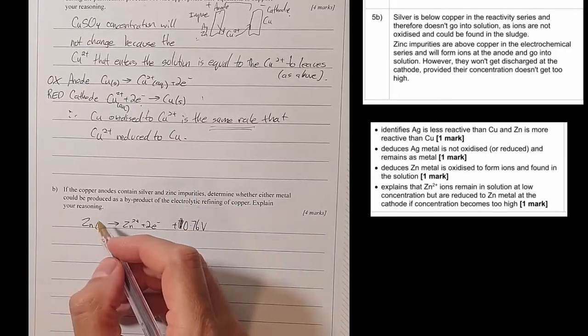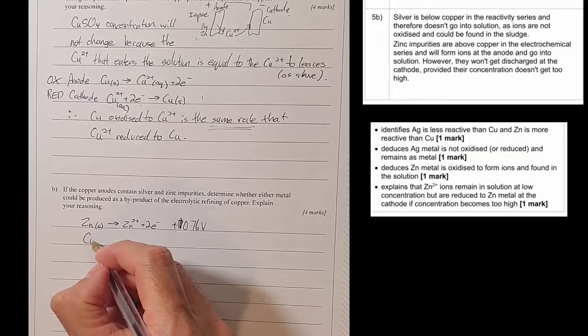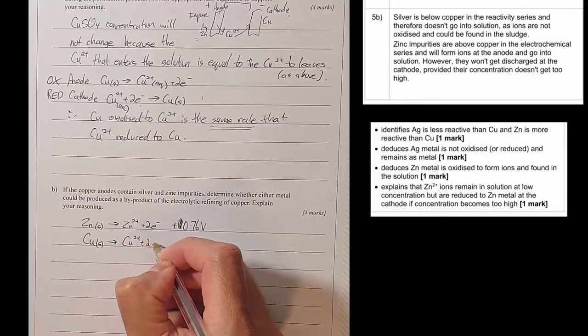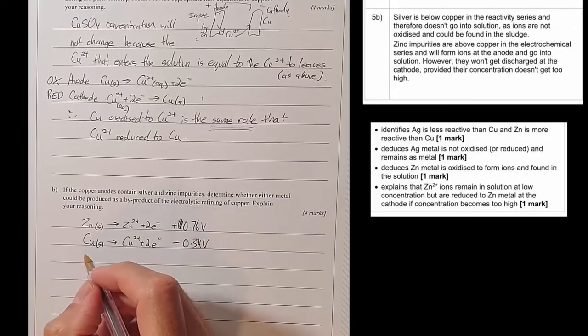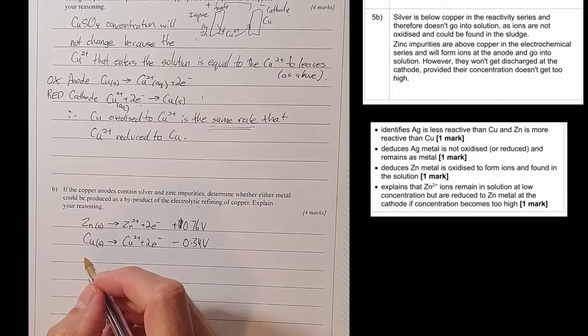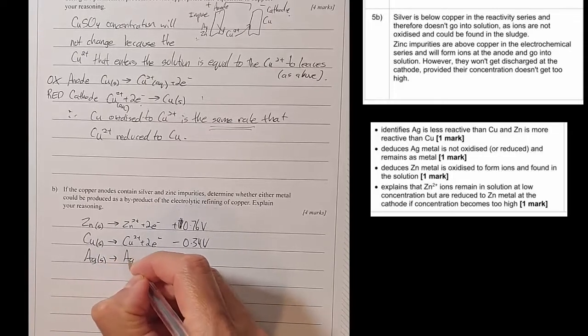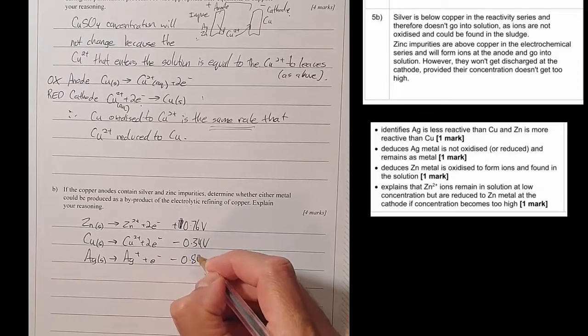And where's the next one? Copper. Yeah, so copper is going to go to Cu2+ plus 2 electrons at minus 0.34 volts. And the last one is silver. It's going to go to silver ions at minus 0.80 volts.